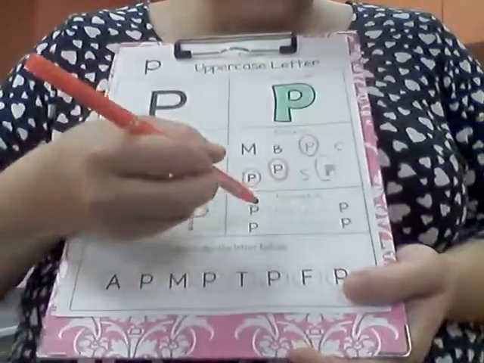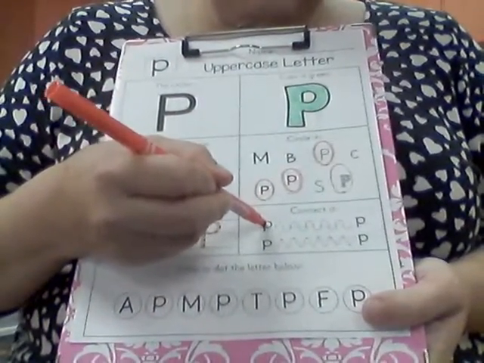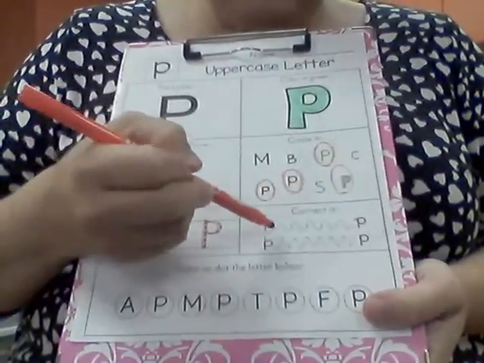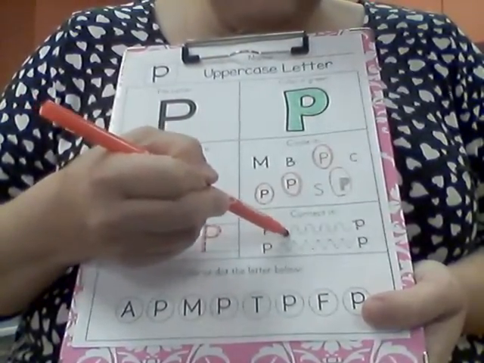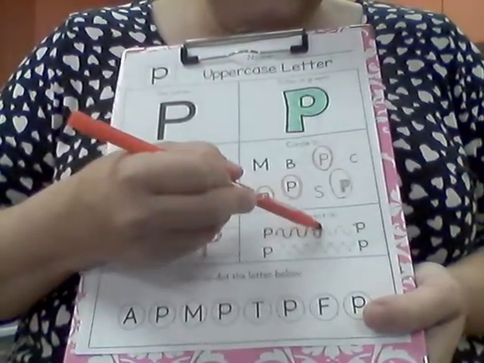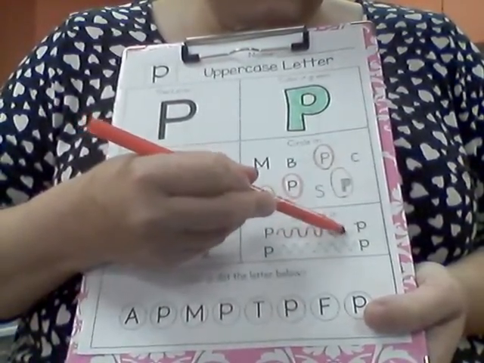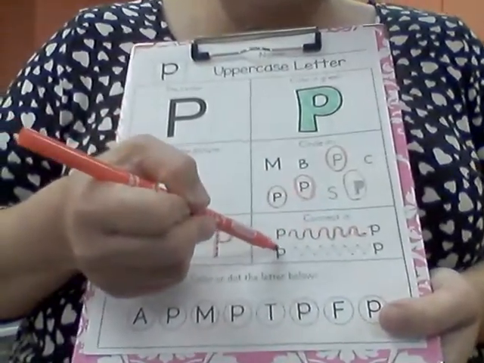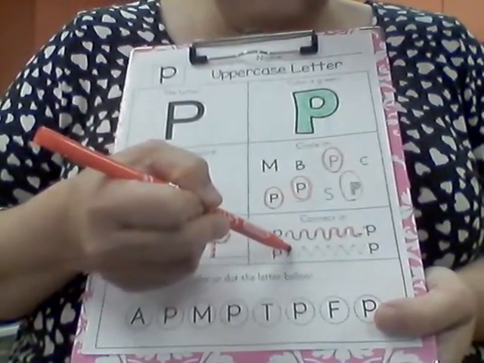And then in this one, you're going to connect the capital P to the other capital P by following the lines. You're following on the dotted lines. This one's kind of curvy. And then down here, you're going to do the same thing. This one's more pointy.